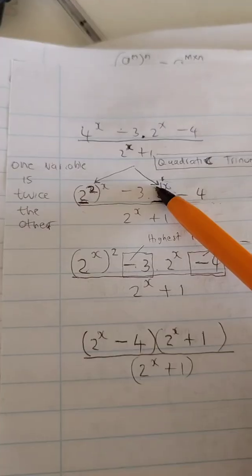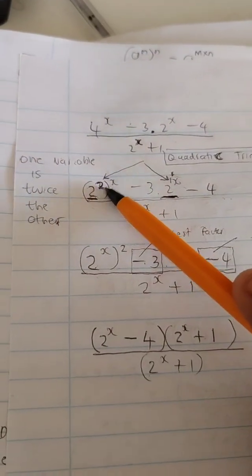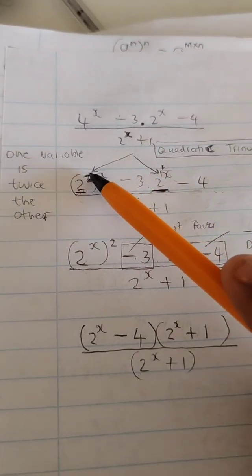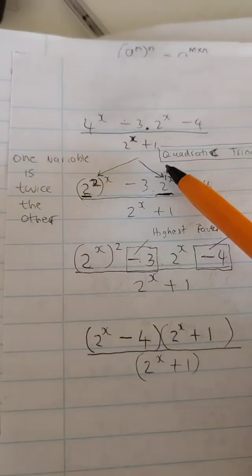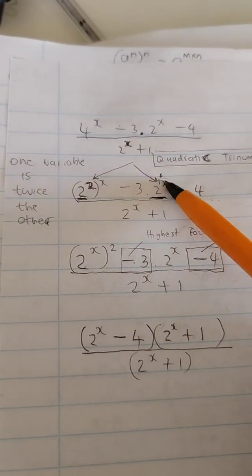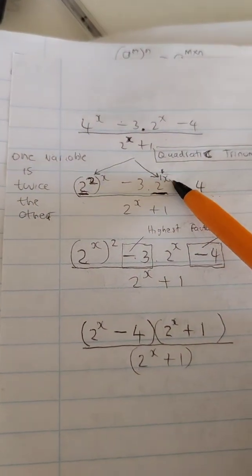If we multiply 1 by 2, we get 2. If we divide 2 by 2, we get 1. Even if we had 4 here and we had 2, this would also mean that the coefficient of the variable is 2 times the other one.